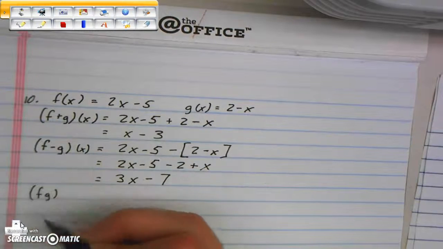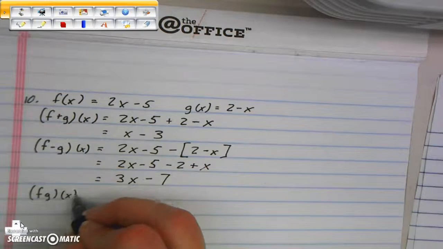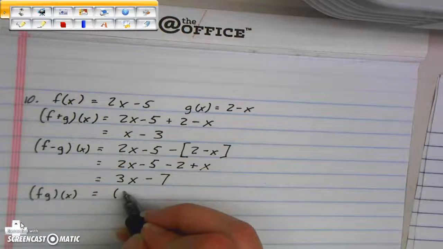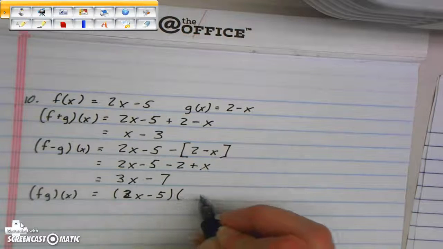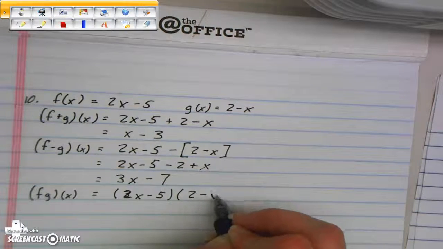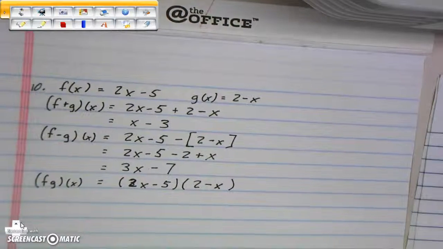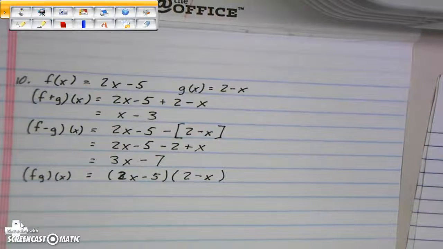The multiplication one, just written fg of x. I'm going to put both of these in parentheses because I'm going to multiply them together. 2x minus 5 times 2 minus x. So how are we going to do this? FOIL is the one thing that we've heard. I like calling it double distribute because that makes more sense.